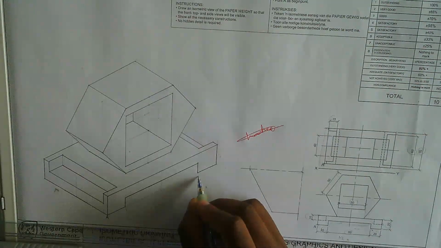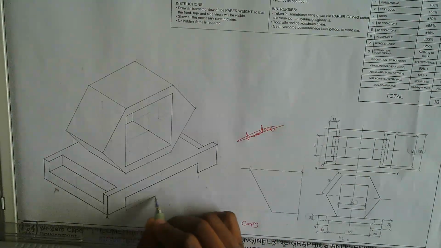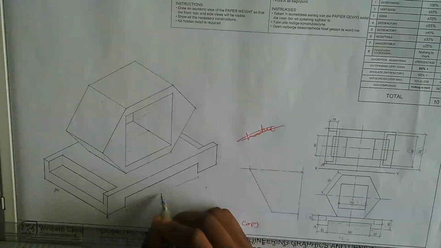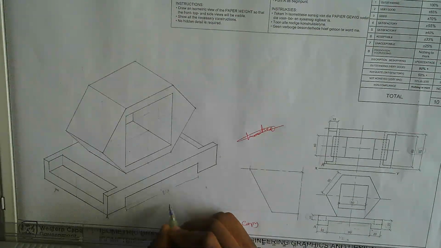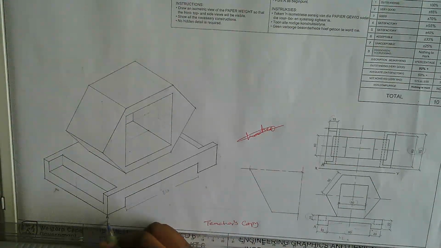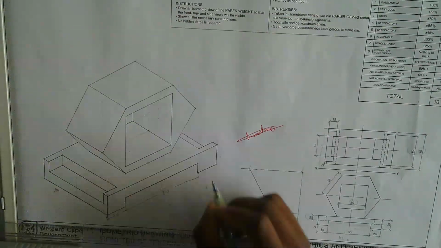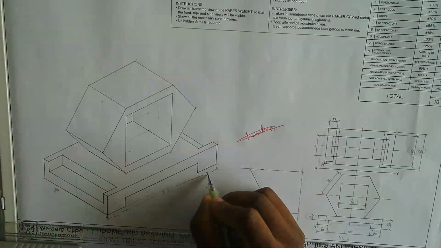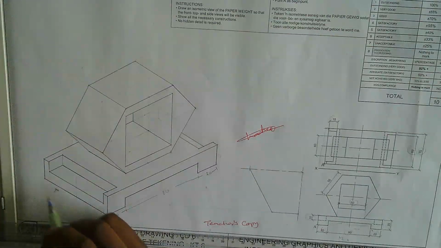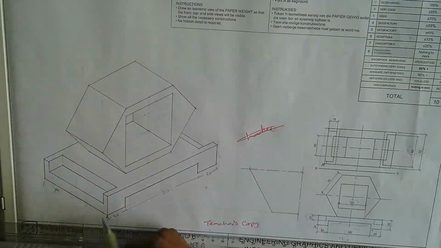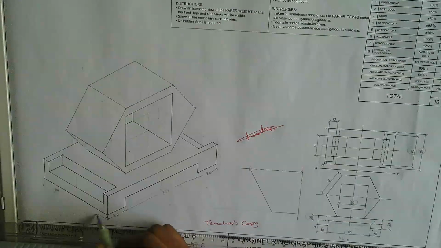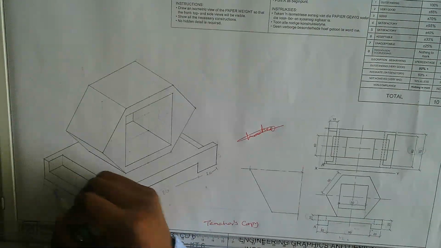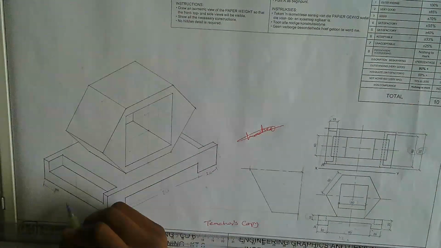From here to here, that is 80. From this A here to join this point here, that is 20. The same as this one here, that's 20. From the side here to join this side here, we say that is 70.